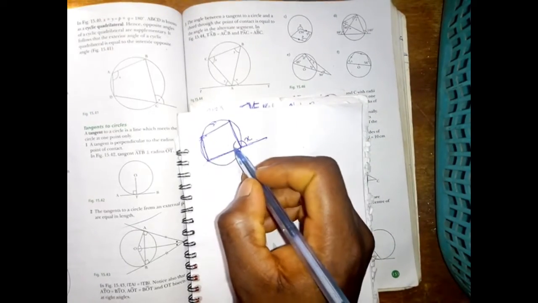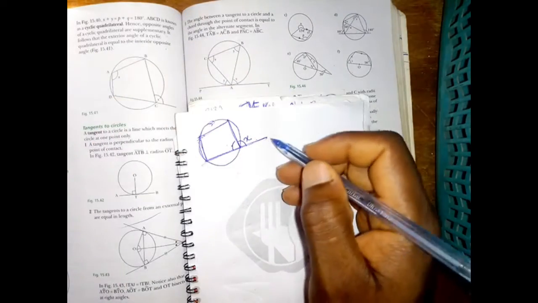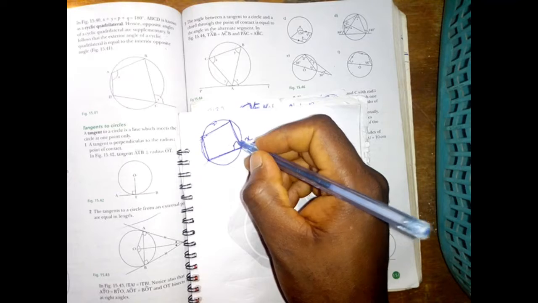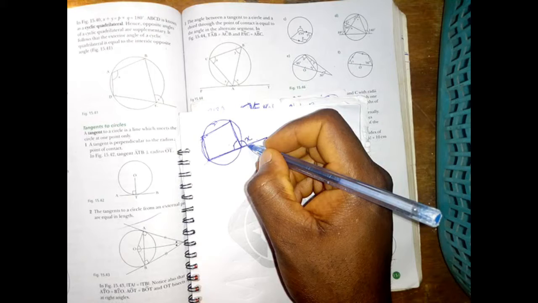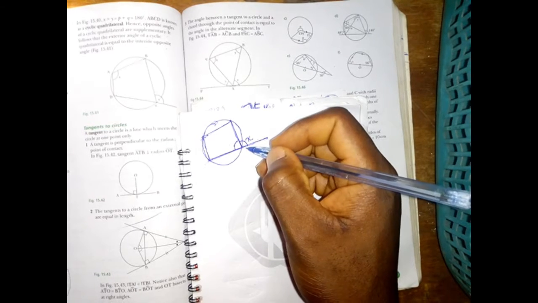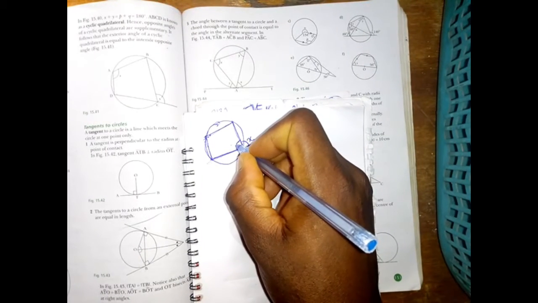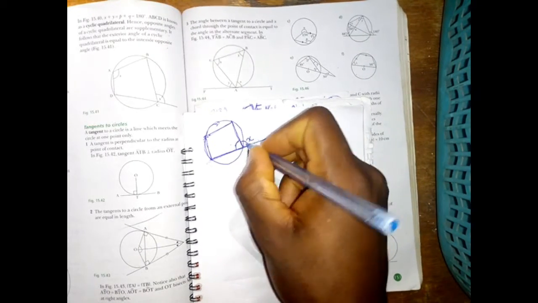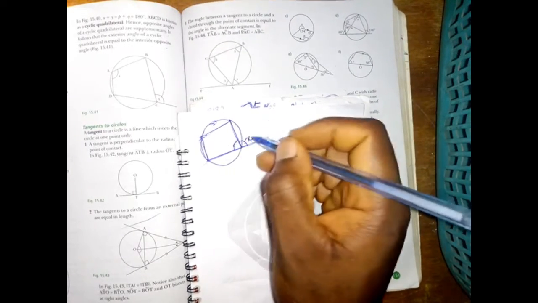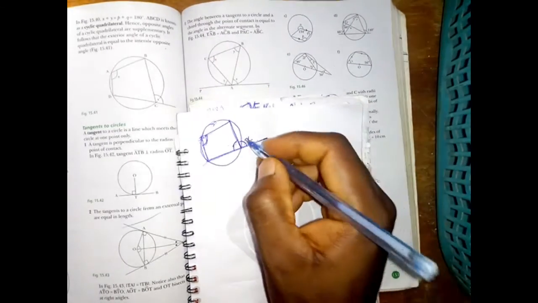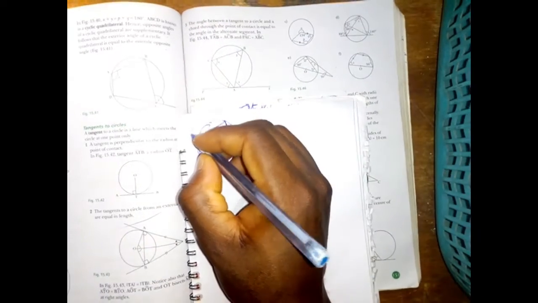this is the opposite angle to this. It follows that the exterior angle of a cyclic quadrilateral is equal to the interior opposite angle. So this is the interior angle of this exterior angle. So the interior opposite angle is this. So this and this, they're trying to say is the same thing.